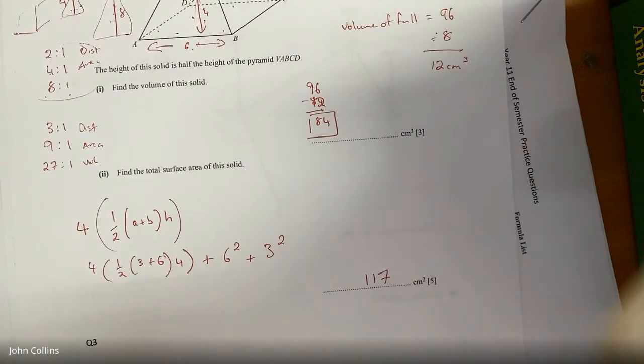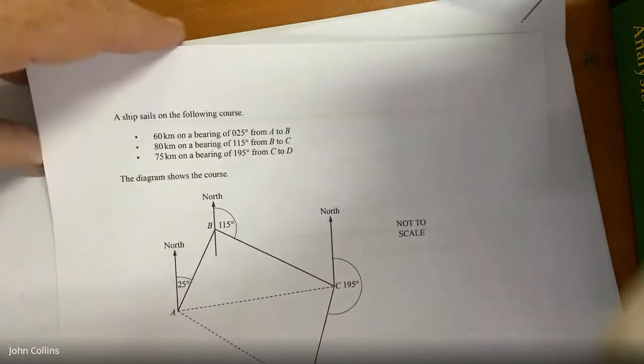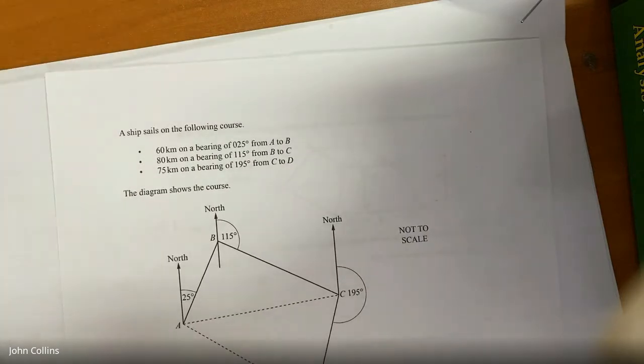All right. So not easy, like most of this exam. Yeah. Okay.